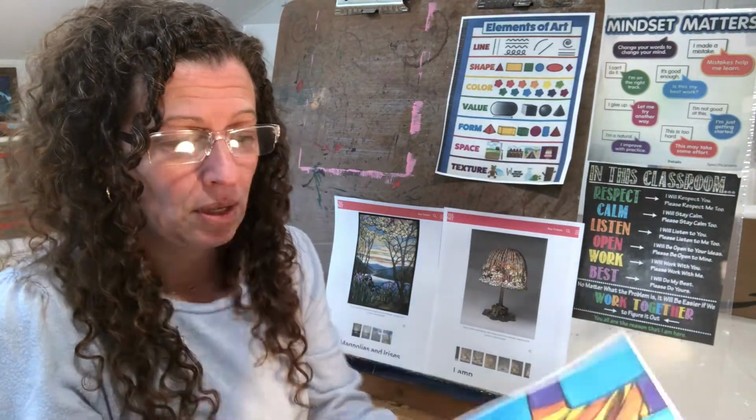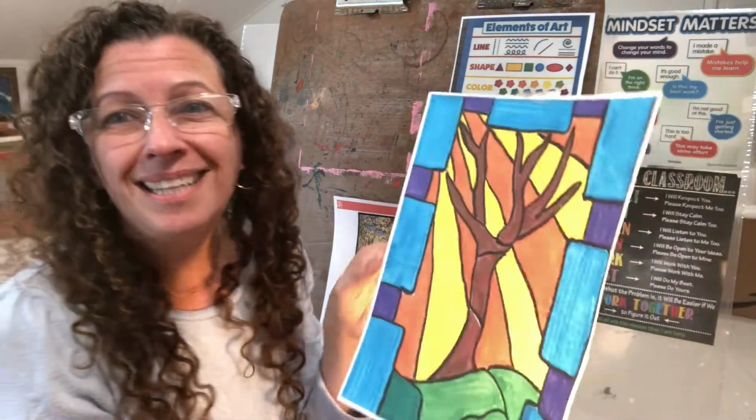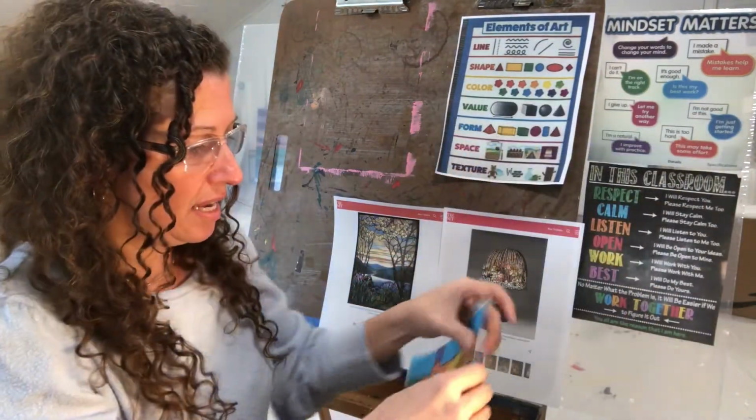If you don't, you can simply do it on a regular piece of paper, right? And the light will still go through it somewhat, if you can see there. So it's a really nice effect, and it's worth trying out.